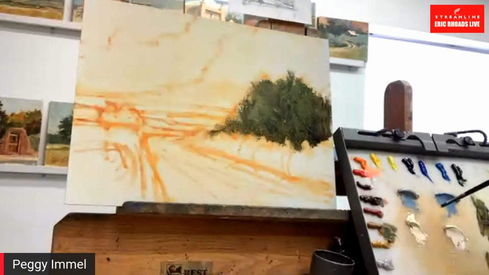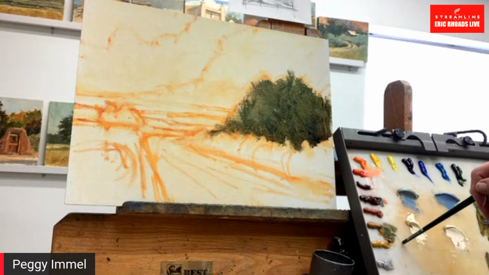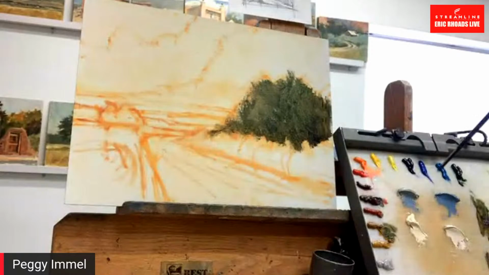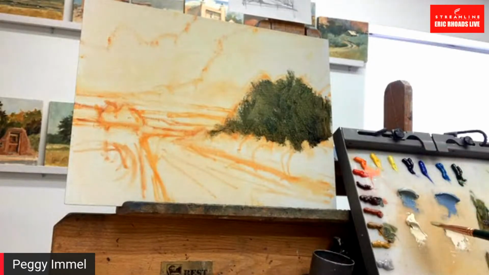I took part of that pile and turned it into a warm gray by mixing raw sienna with it and a little more orange and a little more white. So I have my warm gray, my cool gray, and I mixed a couple of warm whites, one with yellow ochre and white, it's titanium white, and one with cadmium and white.